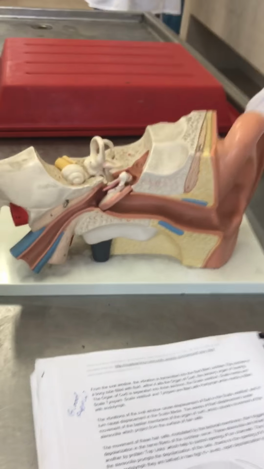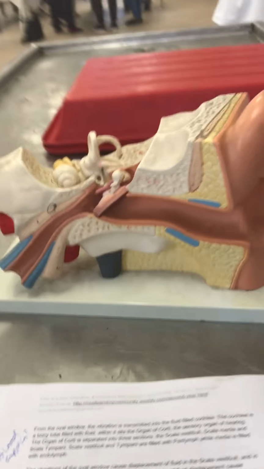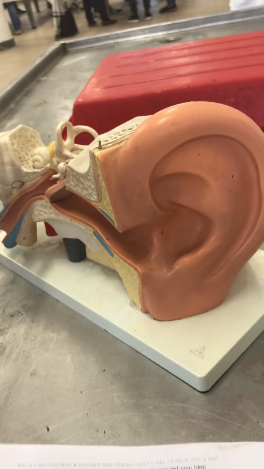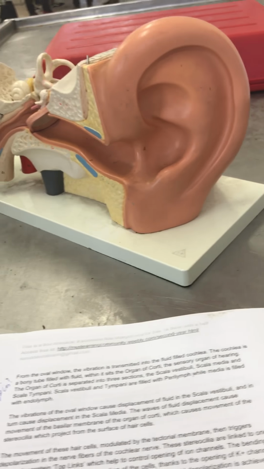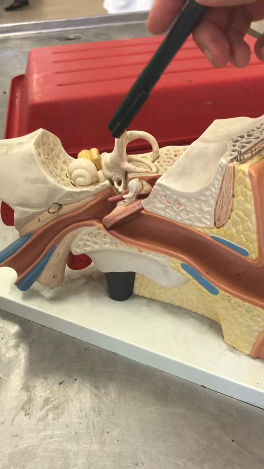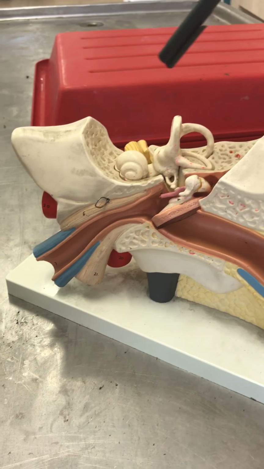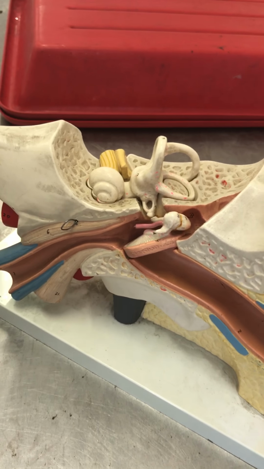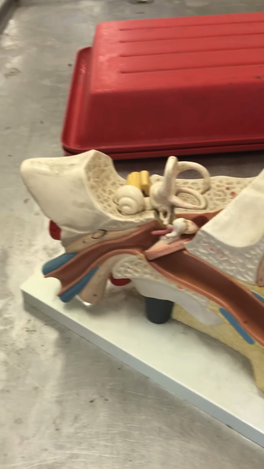Let's fit this back in properly. The outer pinna is supplied by the posterior auricular. The middle ear is supplied by the mastoid artery, which is a branch of the maxillary, and then the inner ear is supplied by the anterior tympanic branch of the maxillary artery.